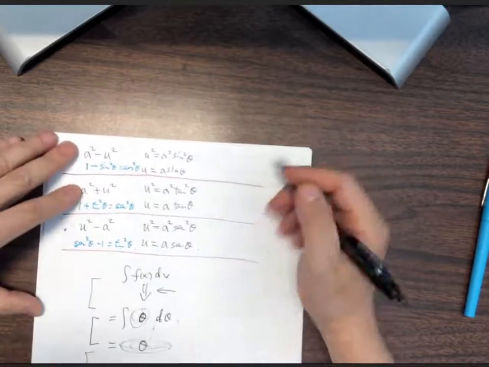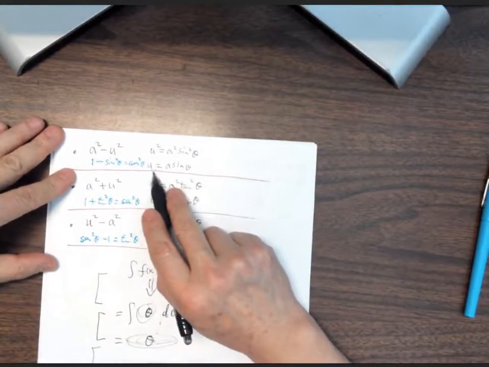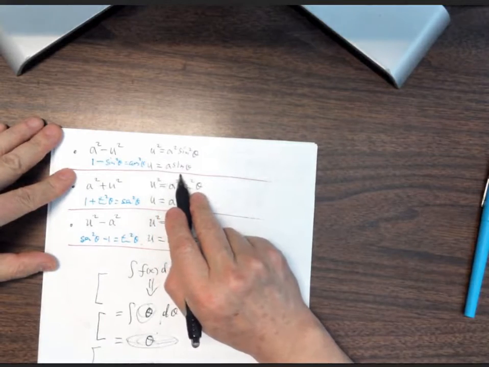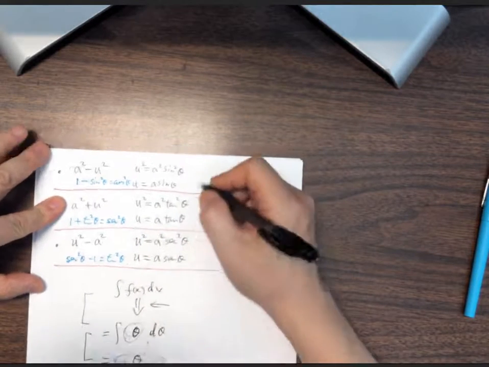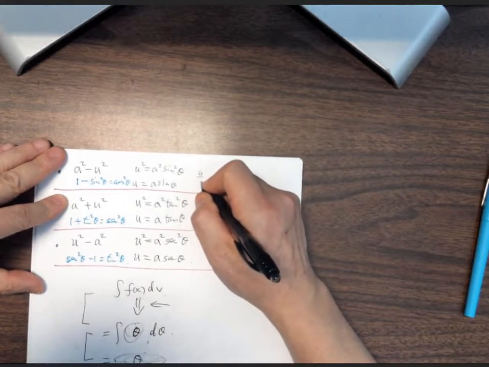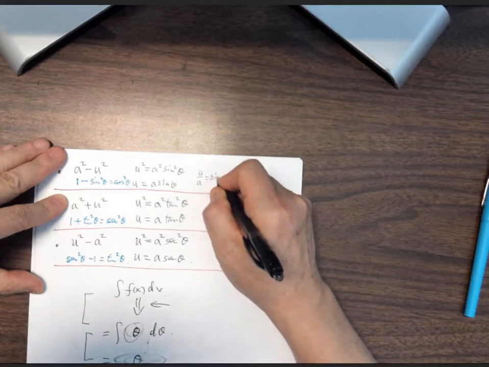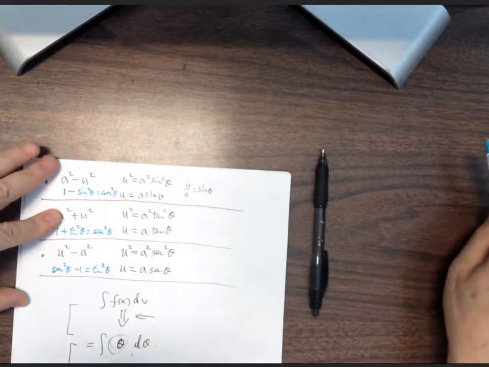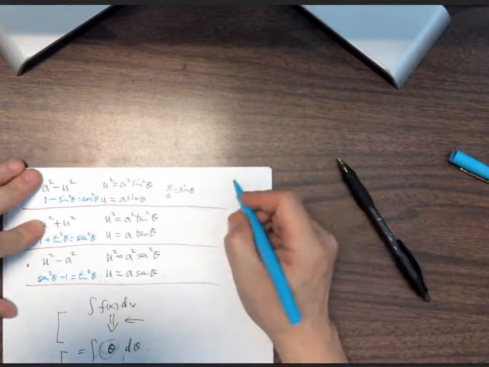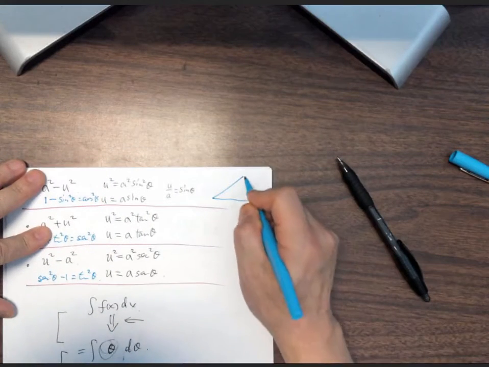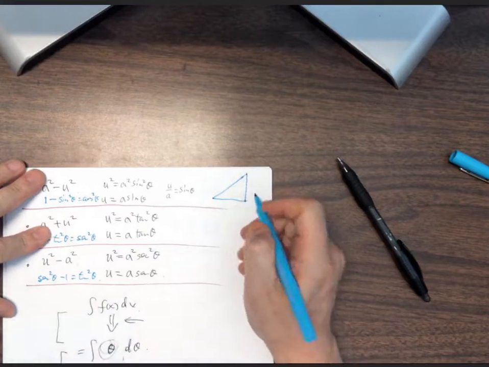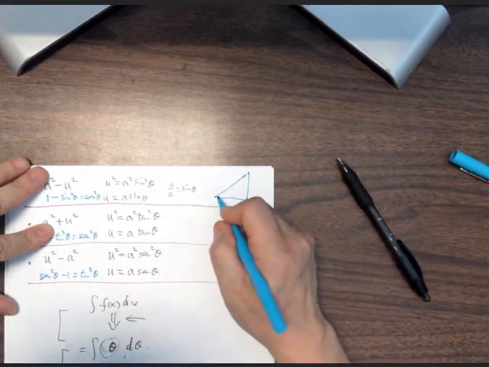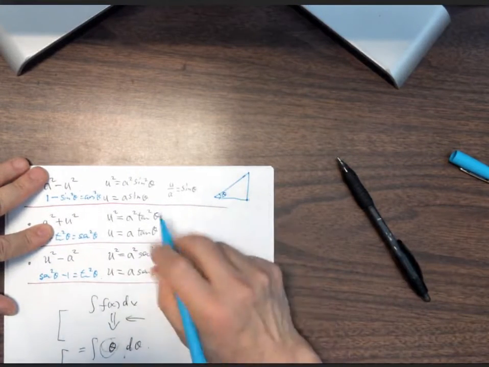For example, if we use u equal to a sine theta, this basically says u over a equals sine theta. With that, we can construct a right triangle. Suppose this angle is theta.